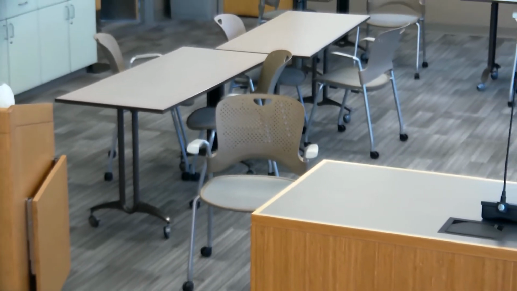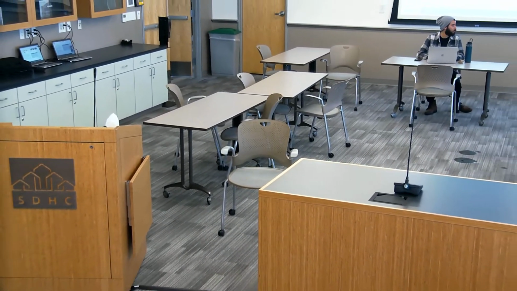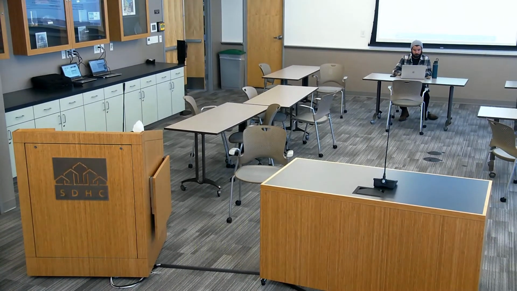If it works well, it's something we can explore in the board meeting setup as well. But we're going to do the board meeting setup last, so we get familiar with it first. That's interesting. So we'll do 509 first, so you'll have the ability to schedule that room as a Teams room and practice with it too. Yeah.